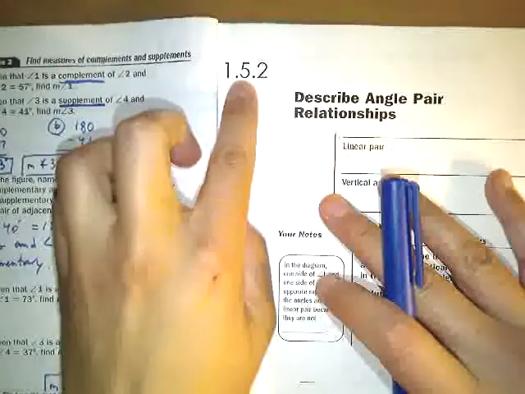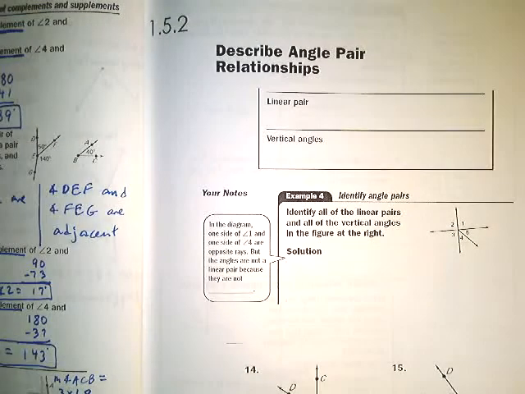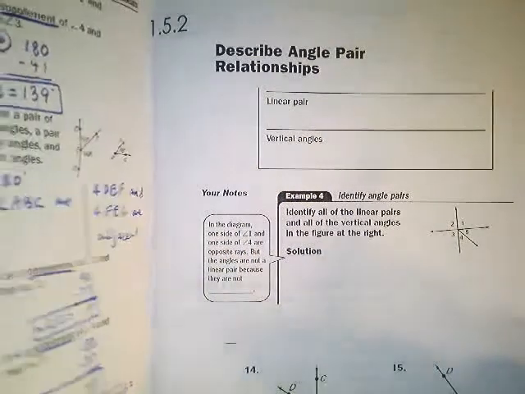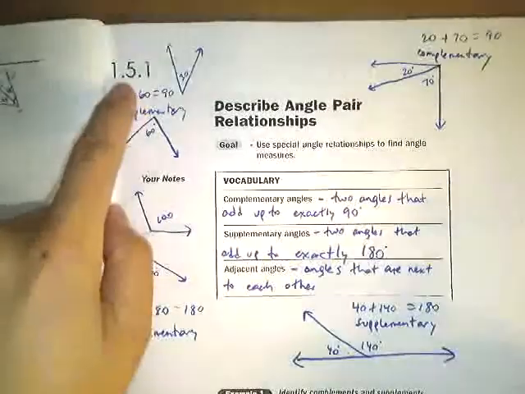This is in the Chapter 1 study guide in geometry. This is Chapter 1, Section 5, Part 2. We're going to talk about a couple of concepts that have to do with angles, and the first one carries over very similarly to something we did in the previous lesson in Section 1.5.1.